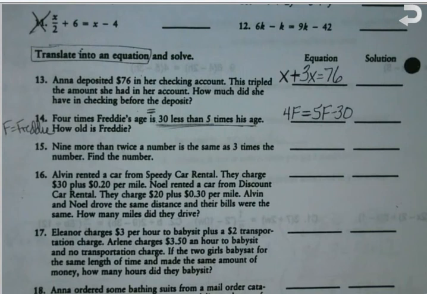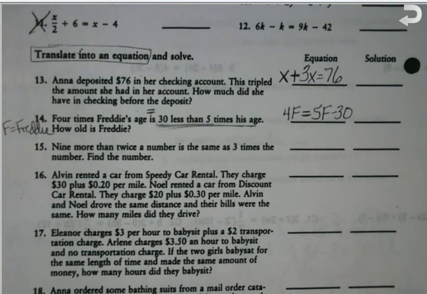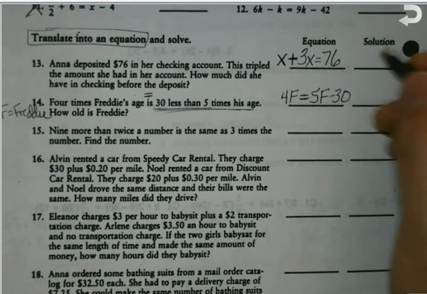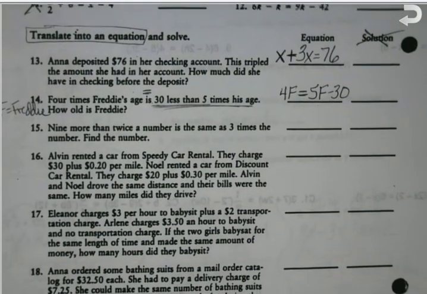That one's a little trickier, because you don't think about she had money there already and then she added the amount to triple it. We just think about, oh, a triple would just be 3. So I'm glad we talked about it. We're just doing the equation. We're not solving.